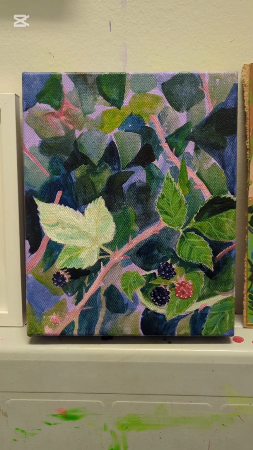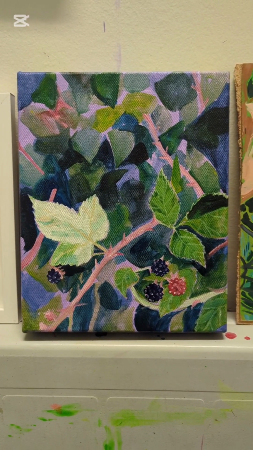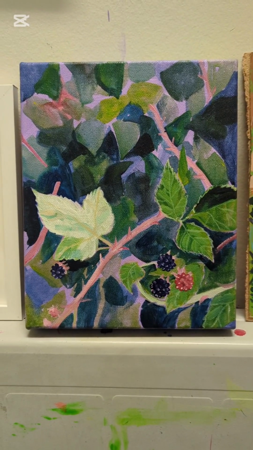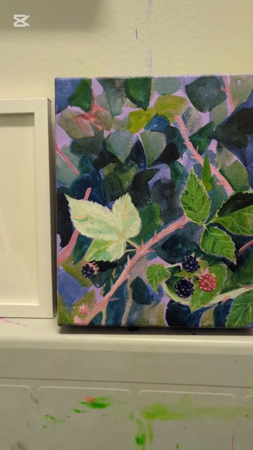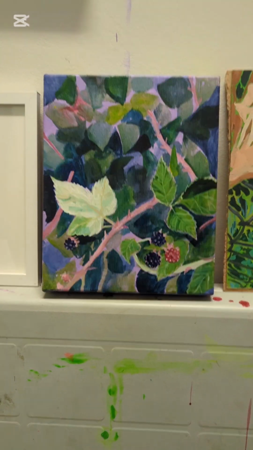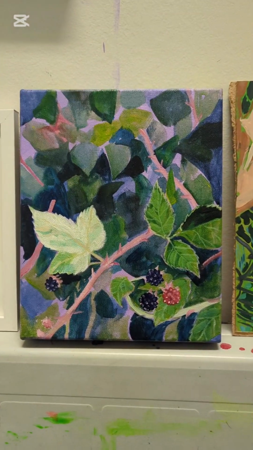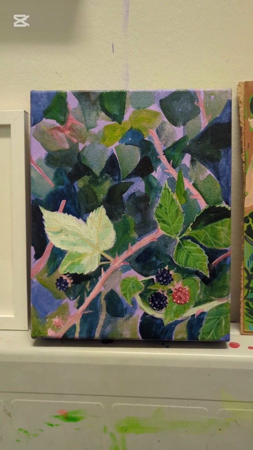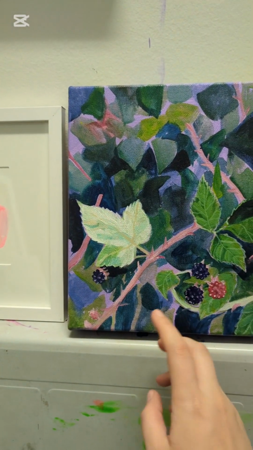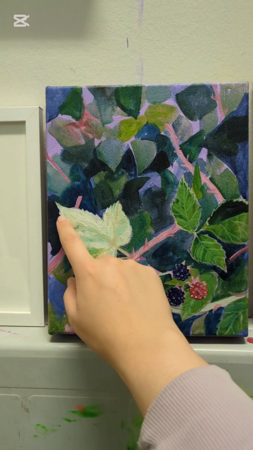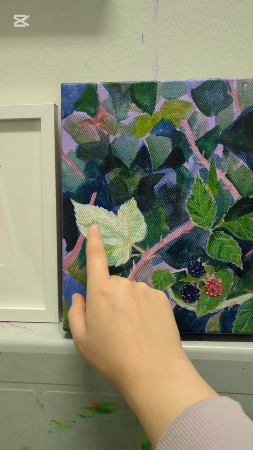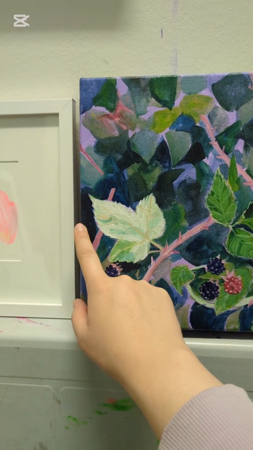A tip that I think I have in the main presentation for this module is to take a picture of something and turn it into black and white, or just squint and unfocus your eyes when looking at your painting, and that'll give you an idea of where it's quite light and quite dark. So in this painting, I've got quite a contrast between the really light value of the leaf and then the quite dark background.